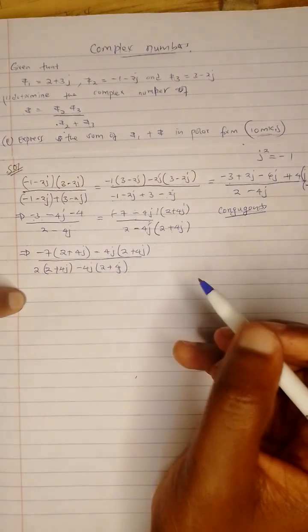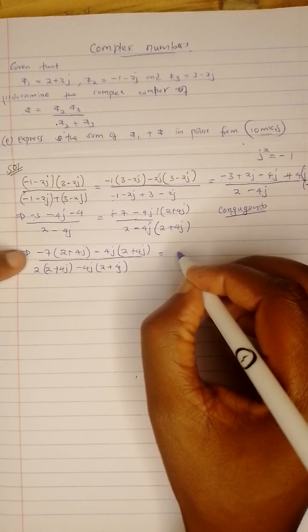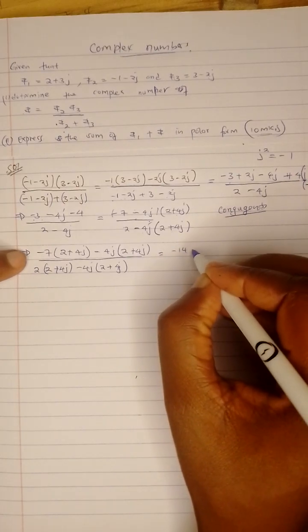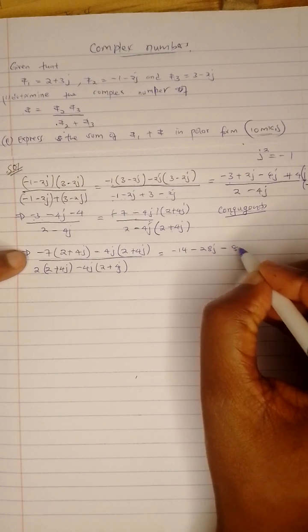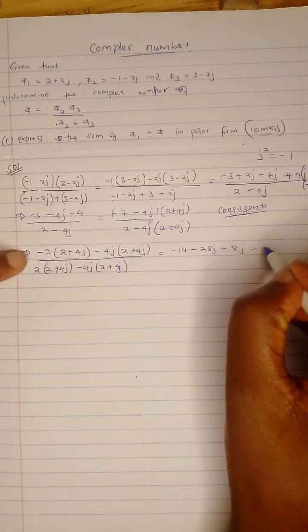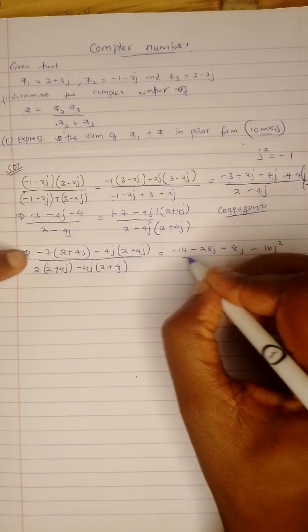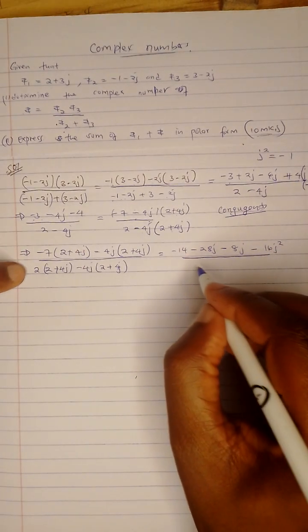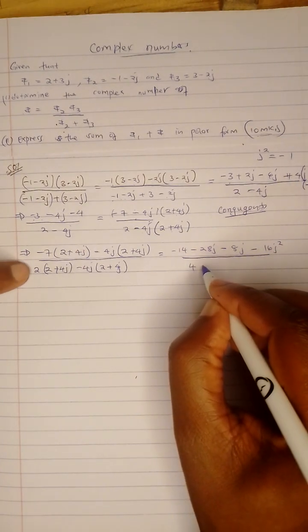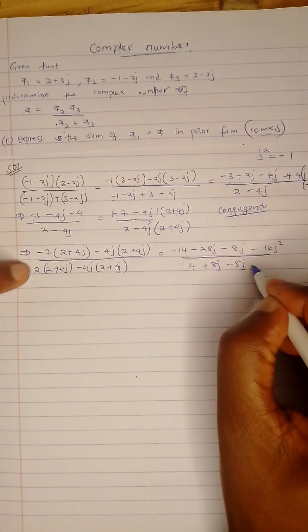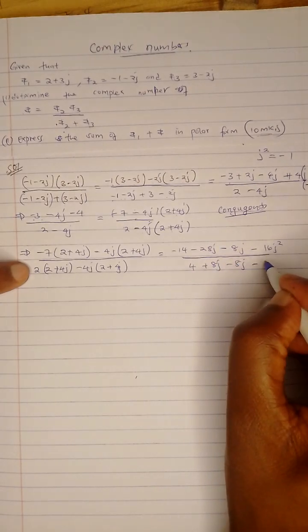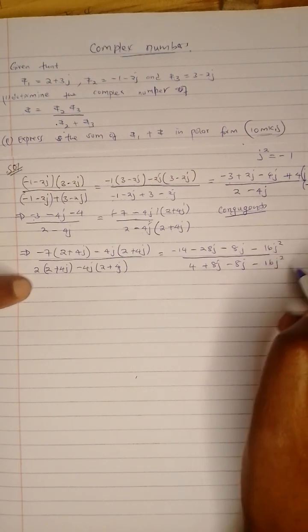This should be plus. So I continue, being negative 14 minus 28j minus 8j minus 16j square. You divide by 4 minus plus 8j minus 8j minus 16j square.